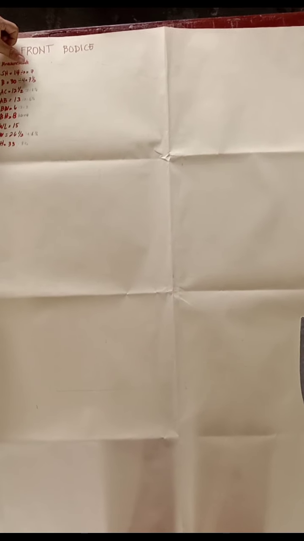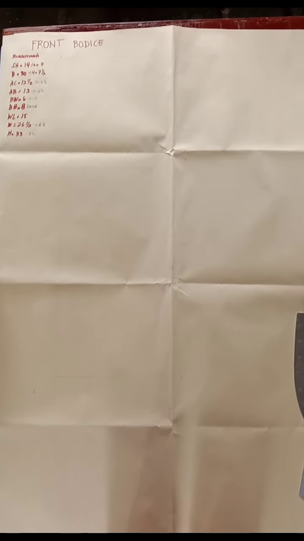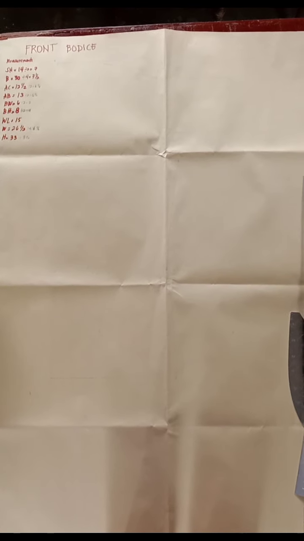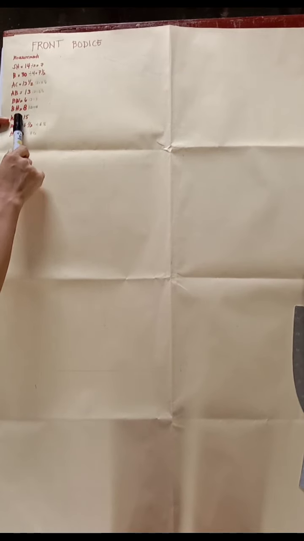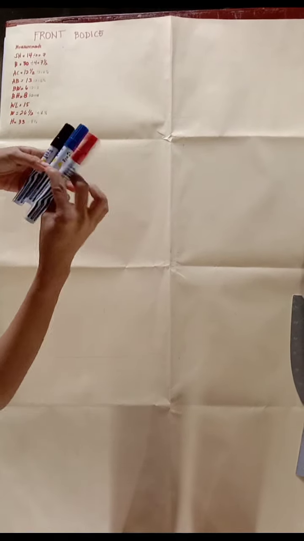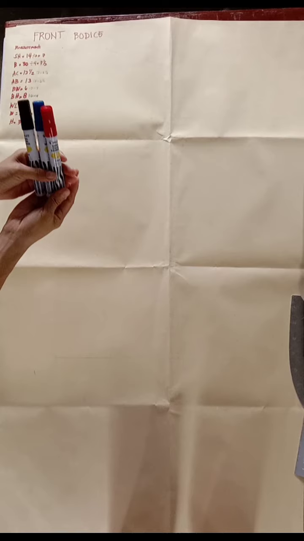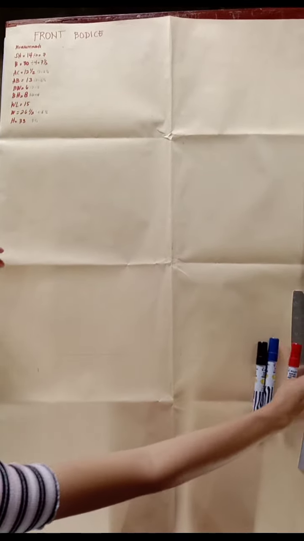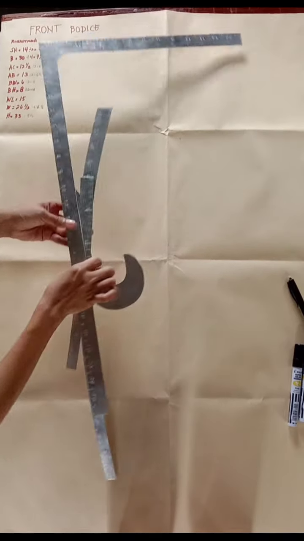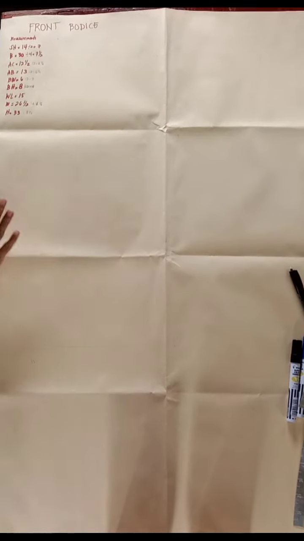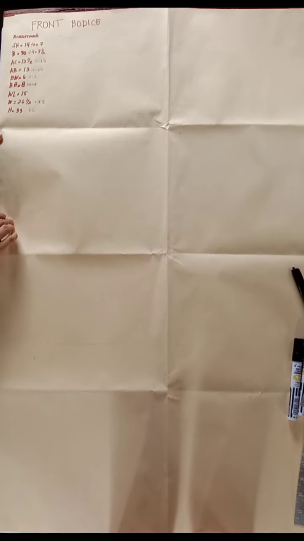Tapos, dinivide ko na din siya. Kung kailangan siya i-divide into 4, into 2, and kung hindi siya kailangan i-divide, kagaya ng waistline, hindi na natin siya ilalagay dito. So, meron din ako mga materials para sa iba't ibang kulay ng pentel pen para makita nyo yung mga notes ko dyan. And then, inanda ko na din yung mga tools sa pag-draft ng pattern. At saka yung ating pattern paper or Manila paper.